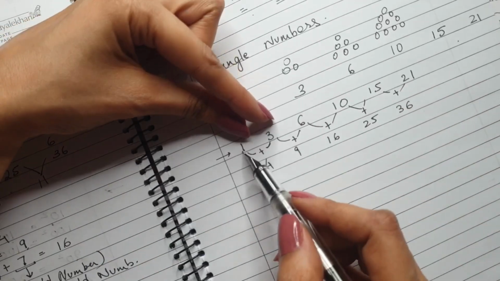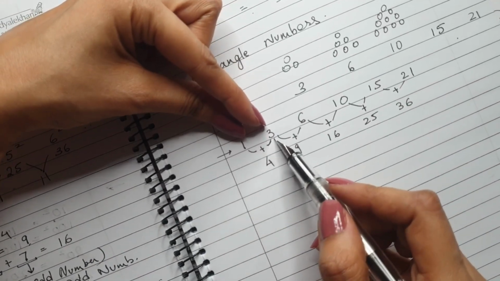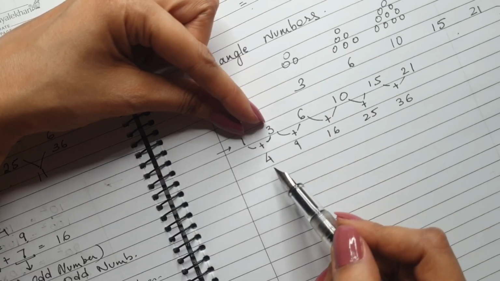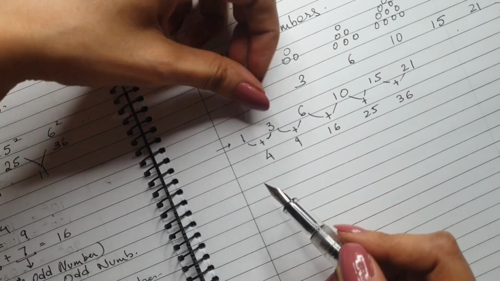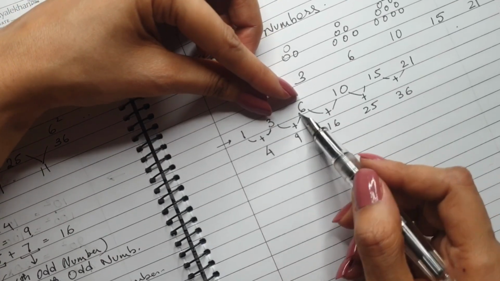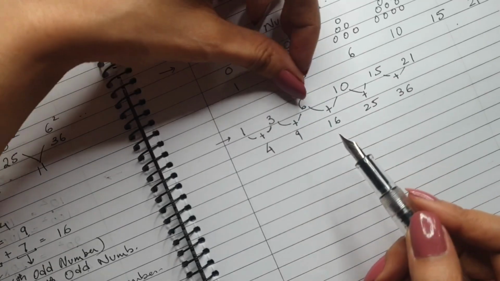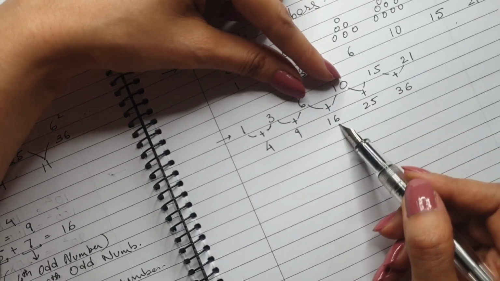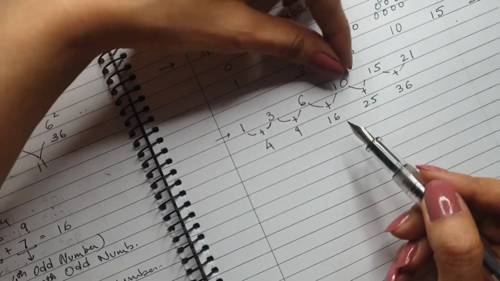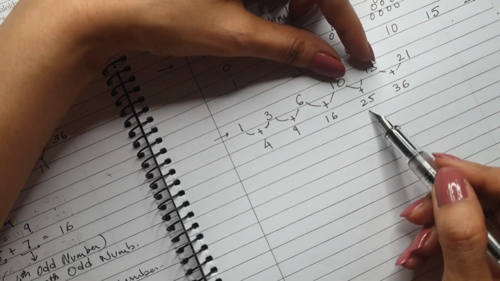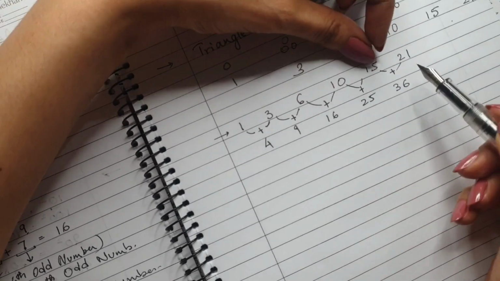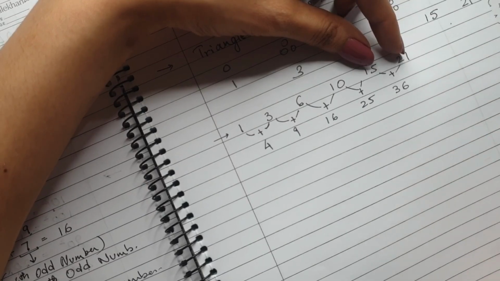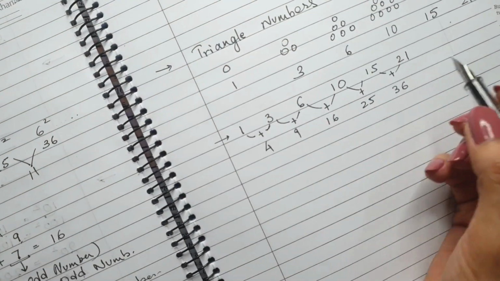So the sum of the first two triangle numbers is equal to 2 square. Then second and third, their addition will be 3 square. Third and fourth, their addition will be 4 square. Fourth and fifth, the addition will be 5 square. Fifth and sixth, 6 square, right? So what does this mean?